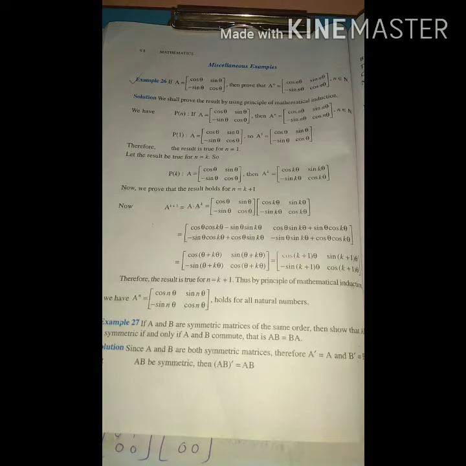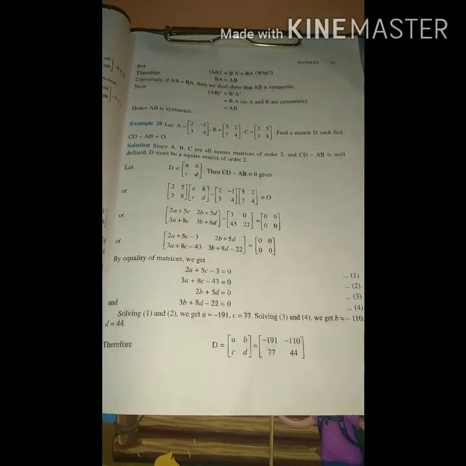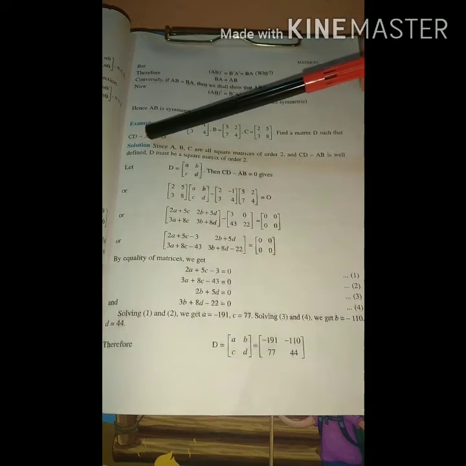Is it clear? Okay. Next, another example: example 28 from page number 99. Here 3 matrices are given, A, B, C, and we have to find the fourth matrix D. For this, one condition is given: CD minus AB equals 0, where 0 means the zero matrix.